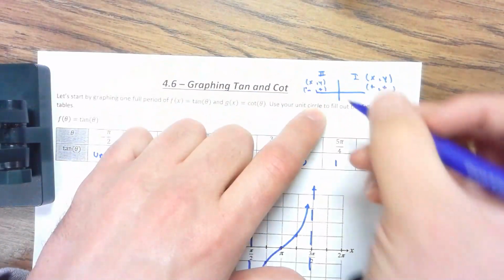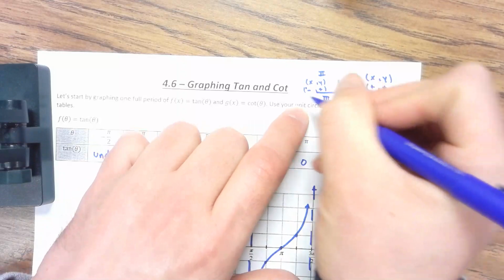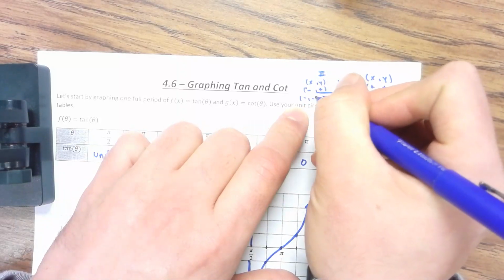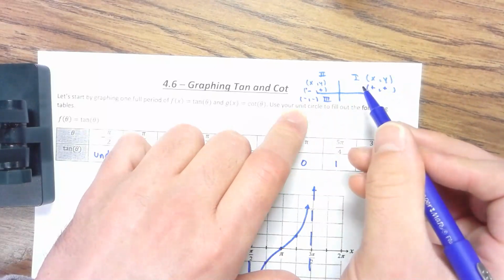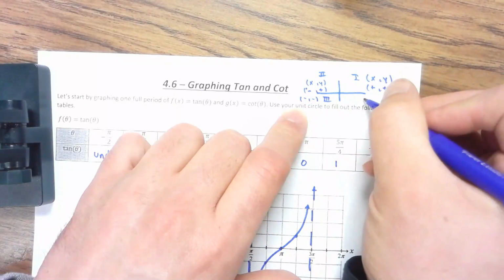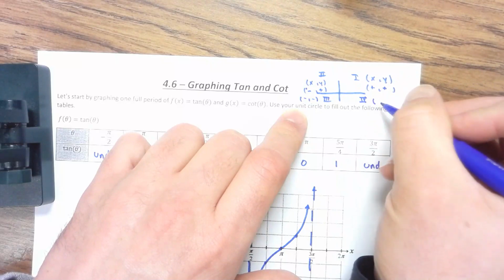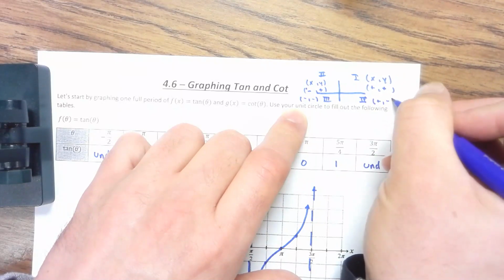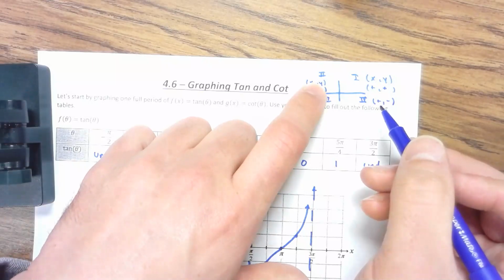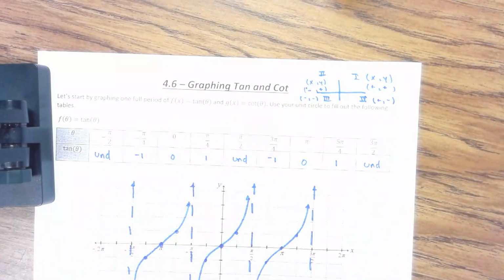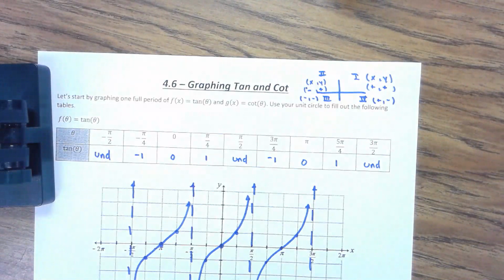But then when we move down to quadrant 3, both x and y are negative. So a negative divided by a negative makes tangent positive, and we get the same values that we would get in quadrant 1. In quadrant 4, where x is positive and y is negative, I'm going to get tangent to be negative, which is the same values we would get in quadrant 2. So that's why the period for tangent is just pi. We go through one full cycle every pi.